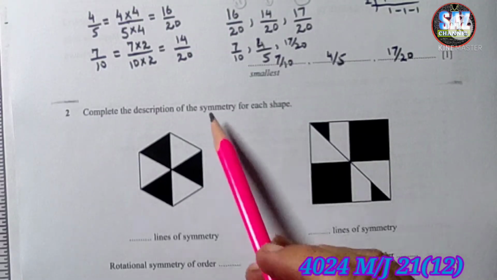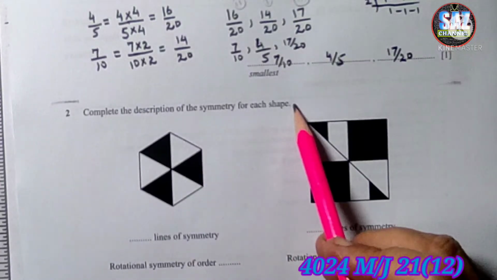Question says, complete the description of the symmetry of each shape.